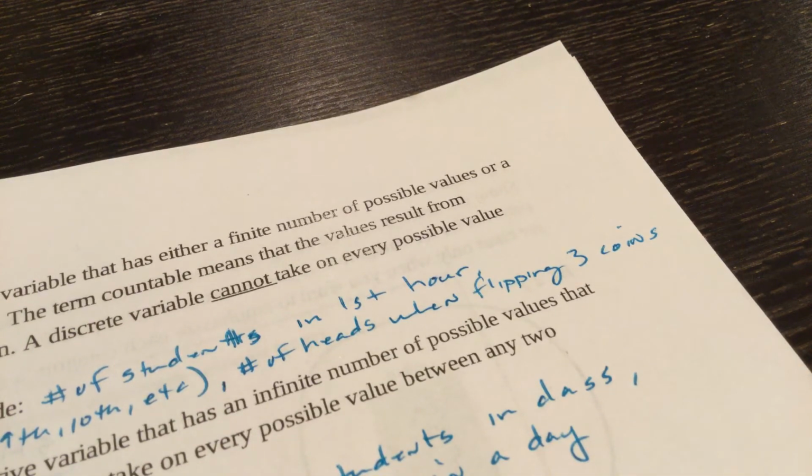Number of heads when flipping 3 coins: 3 heads, 2 heads, 1 head, no heads, not 2.5 heads.